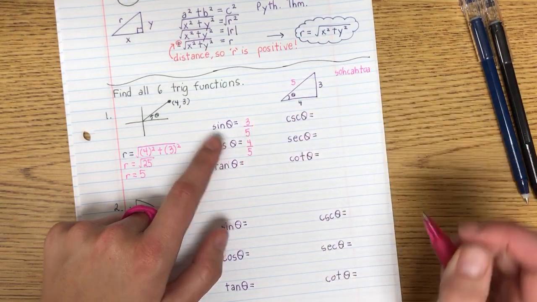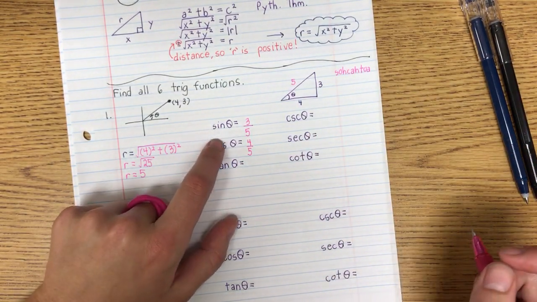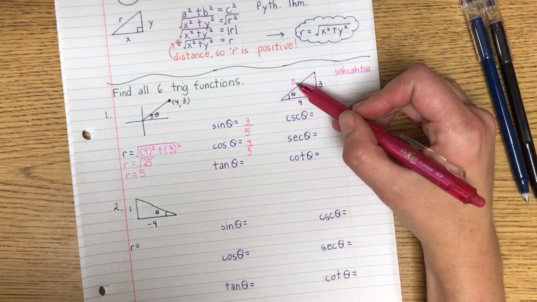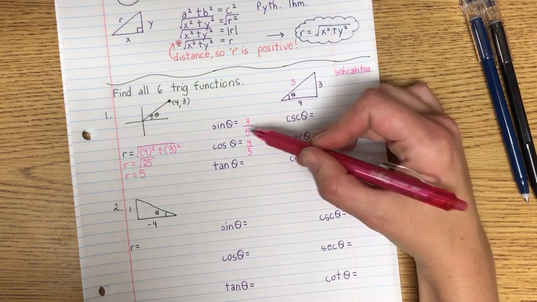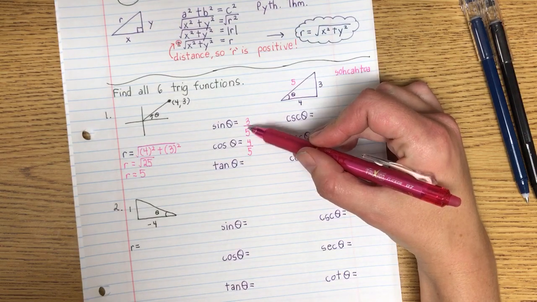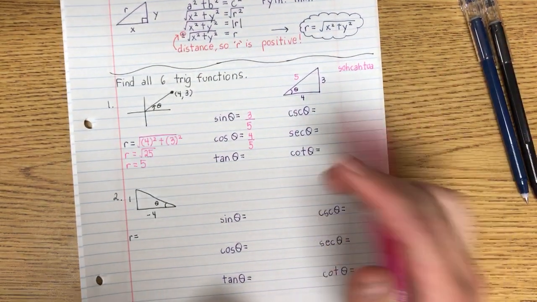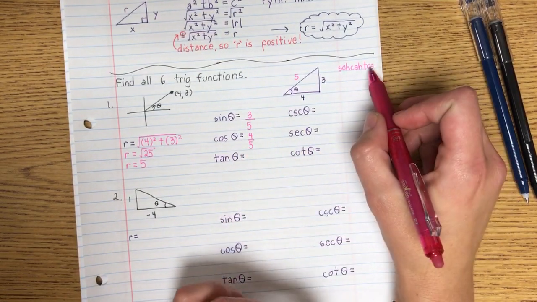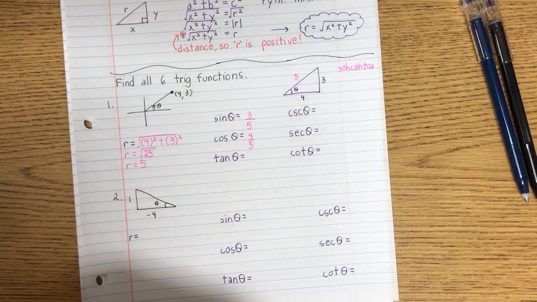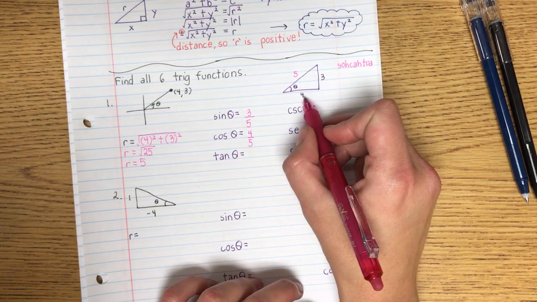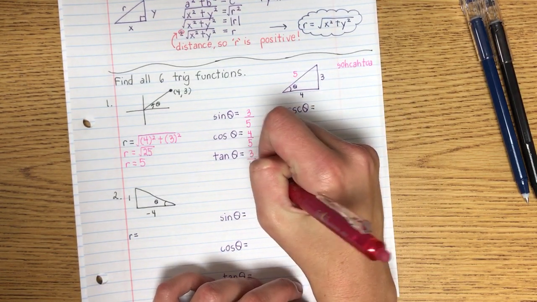Remember, we can't just say that sine and cosine are the x values or the y values today, because again, that r is not 1. Before, we could just say it was the x or the y because the r is 1, everything was over 1, but now we cannot. Okay, so tangent, remember, is opposite over adjacent, so 3/4.